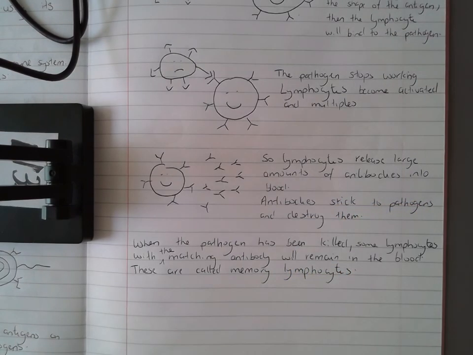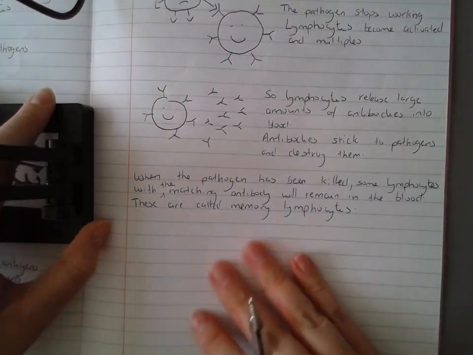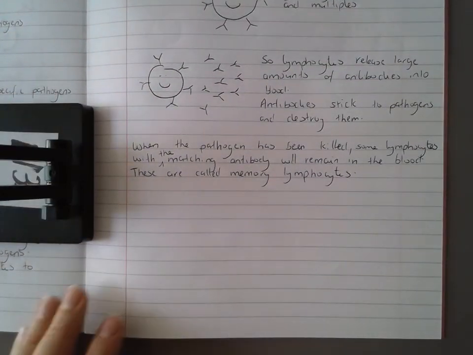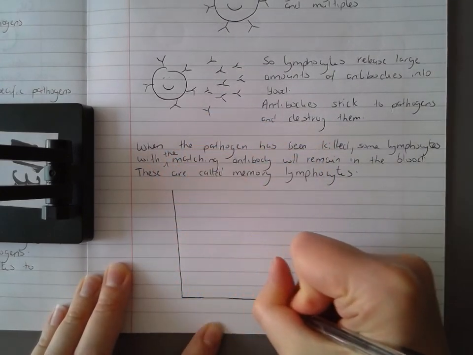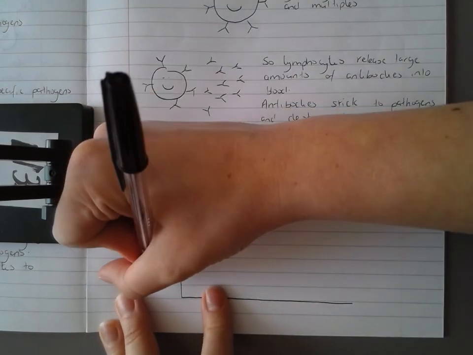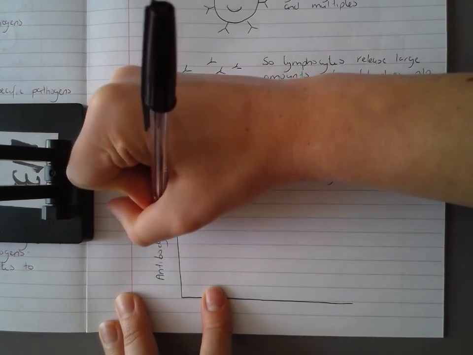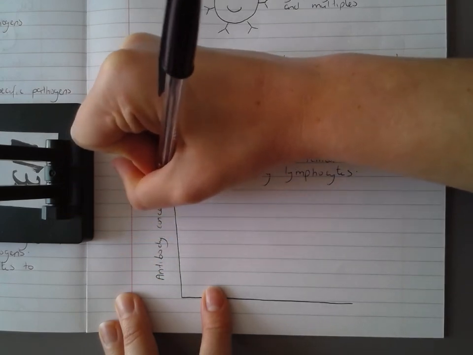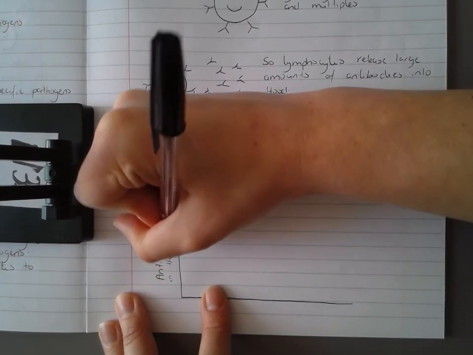Okay, why is this important? We're going to draw a very rough sketch of a graph to show why this is important. On my y-axis, I'm going to write antibody concentration in the blood.